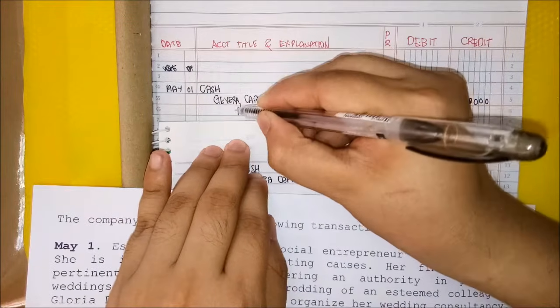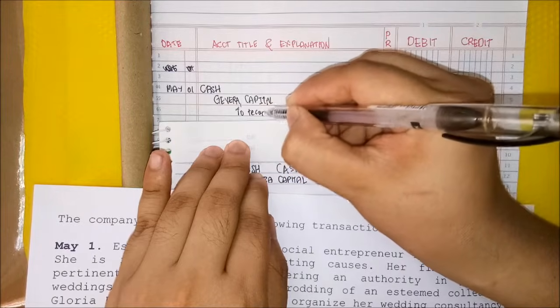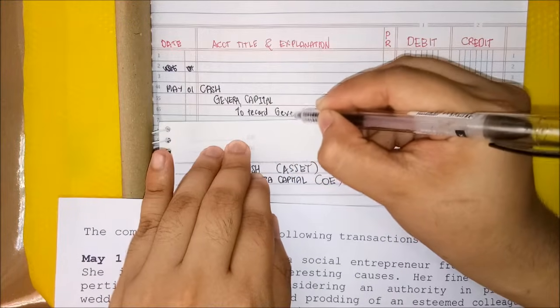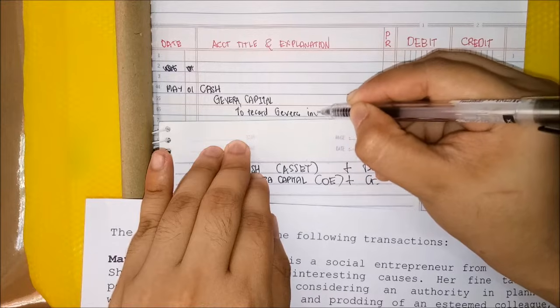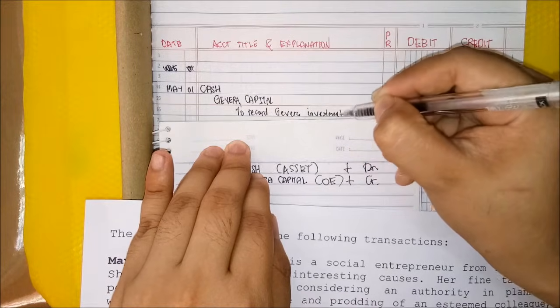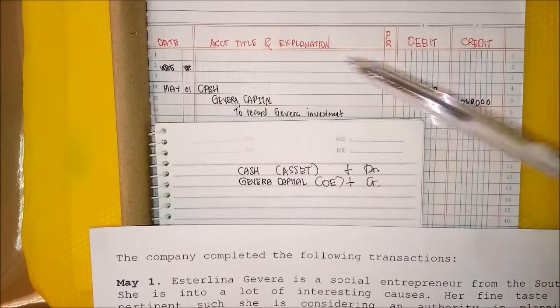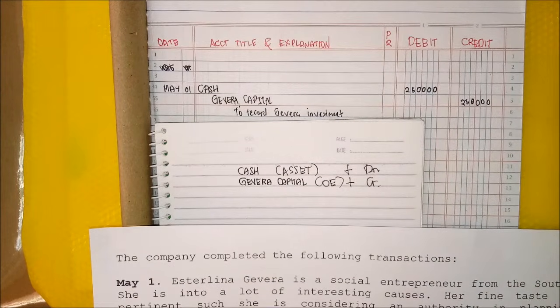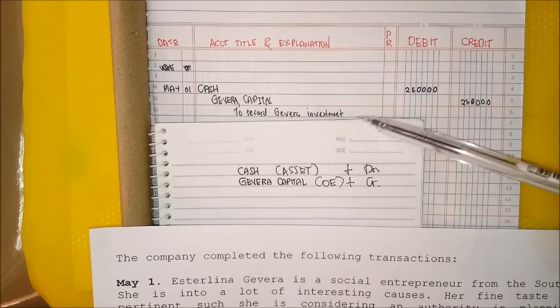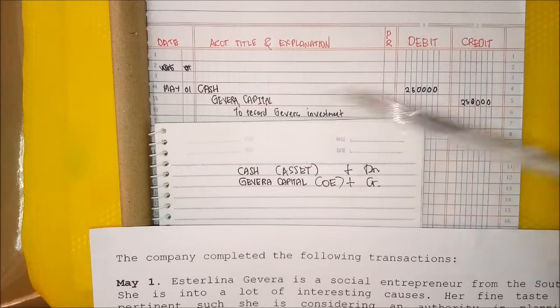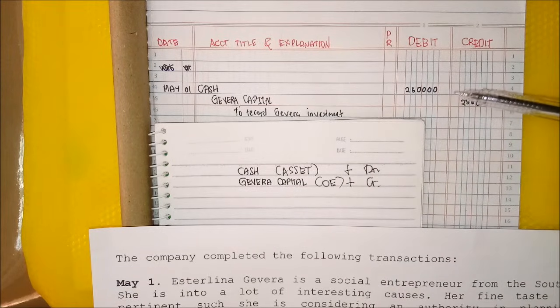So sa case ng May 1 transaction, ilalagay natin dito yung explanation. So, to record Guevara investment. Okay, so kompleto na yung ating journal entry. And for succeeding financial transactions, for succeeding recording of journal entries, hindi na natin muna ilalagay ang explanation and hindi na din muna natin i-consider itong mga maliliit na square na to for the convenience na din ng ating discussion.